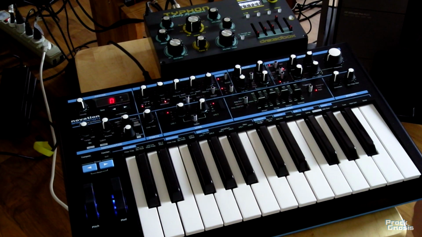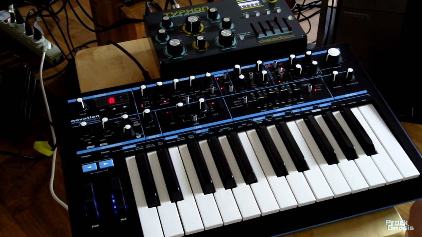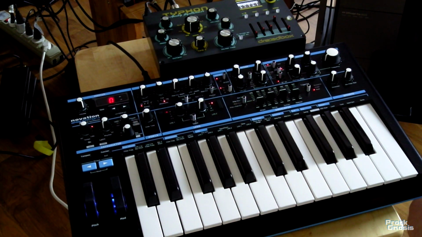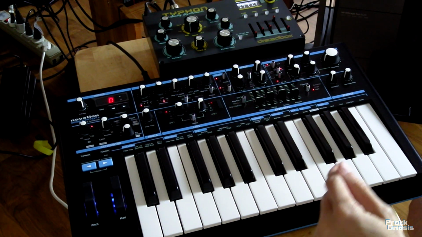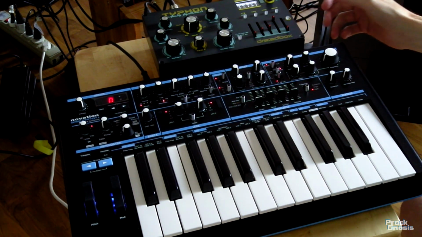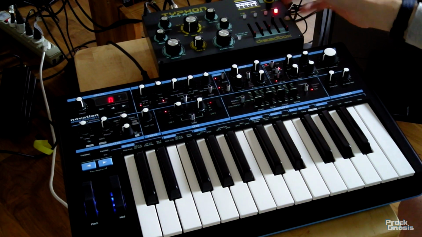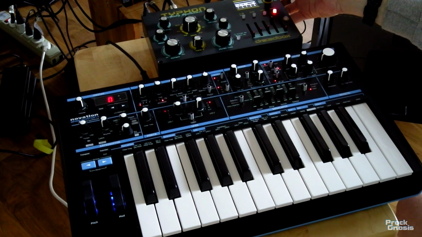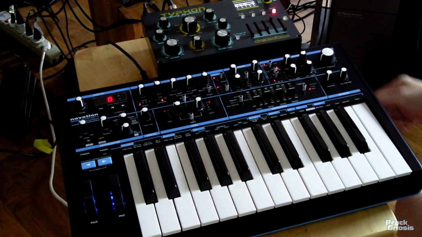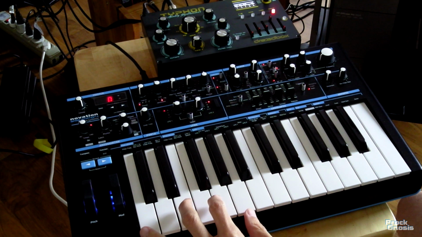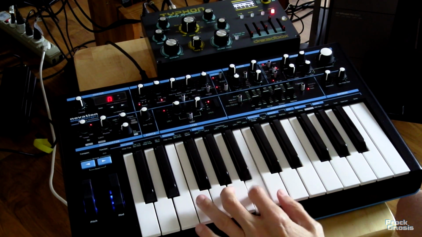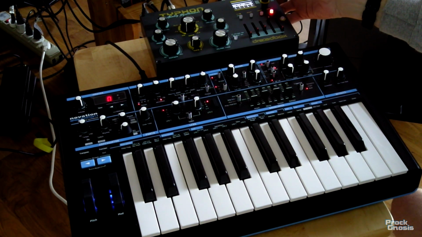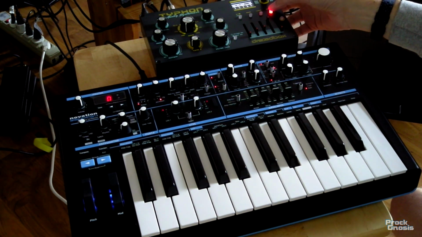Hey, I almost forgot the other cool thing you can do with the keyboard input. Not only can you input the notes with the keyboard, but you can also transpose the sequence with the keyboard. So let's turn on the sequencer. Let's set it to step 1. Let's hold this for 2 seconds to start the sequencer recording. Let's input some stuff. 8 notes. Turn off the recording. Turn off the sequencer. Hit play.